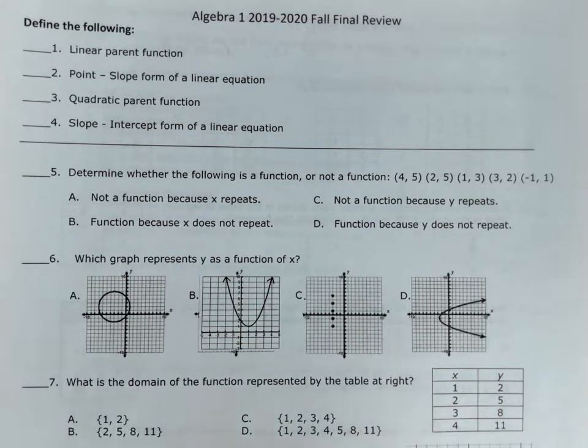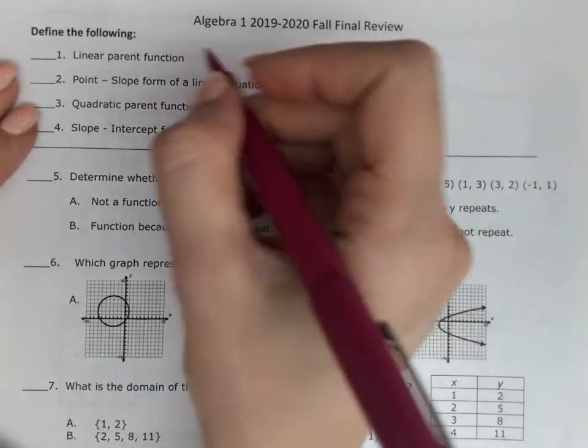All right, so working through the review, your calculator does make it easier, but I will also be discussing how to do it without a calculator. So the first portion is just vocabulary. All you're doing is matching the words to the definitions on your actual final.